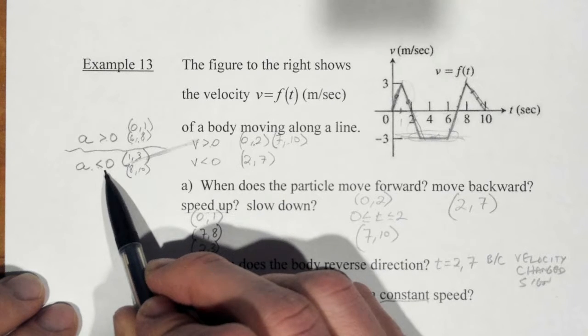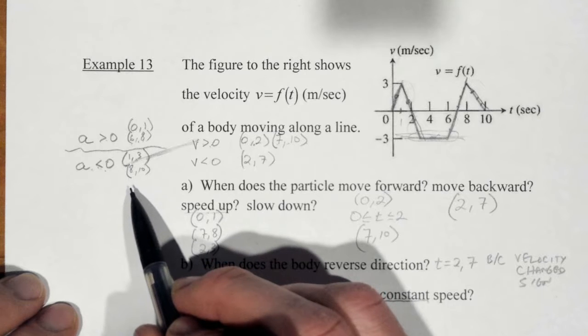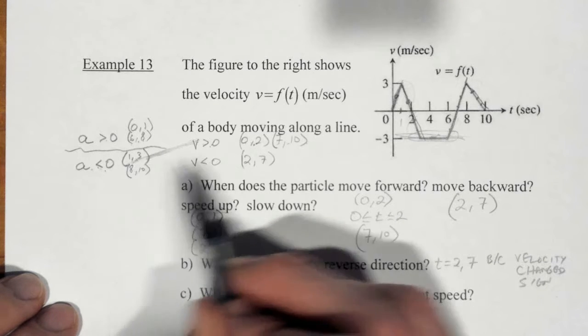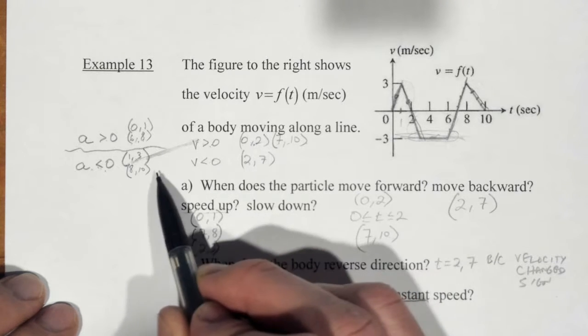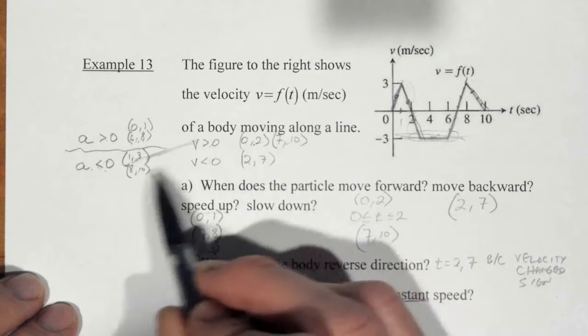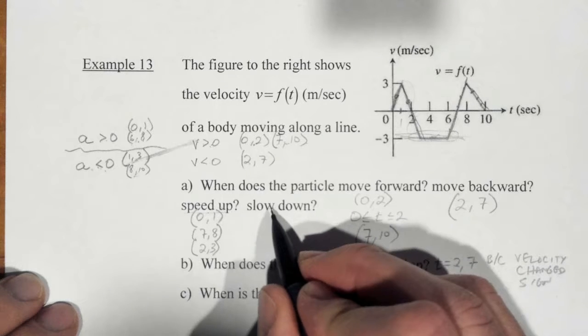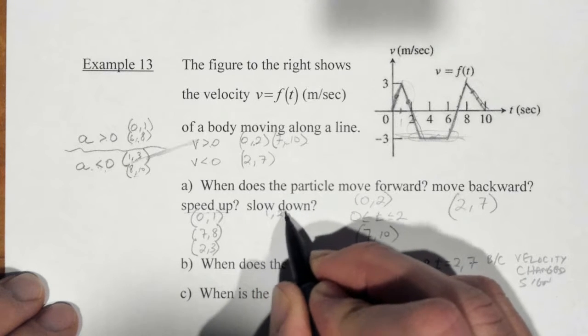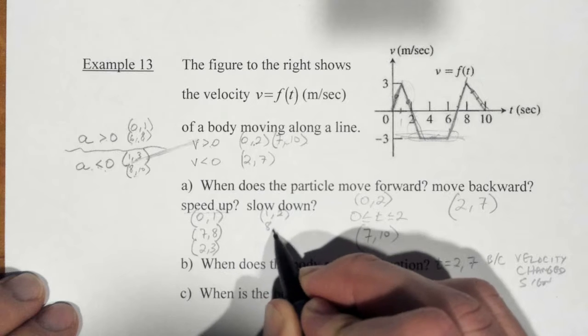So 1 to 2, and then also, if we look here as well, from 8 to 10, that will happen as well. So from 1 to 2, and also 8 to 10.